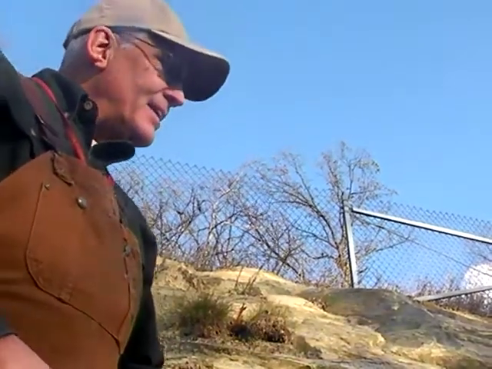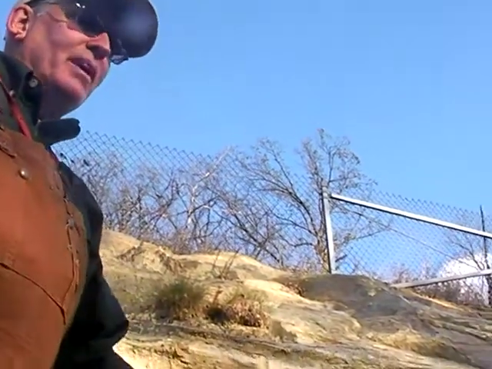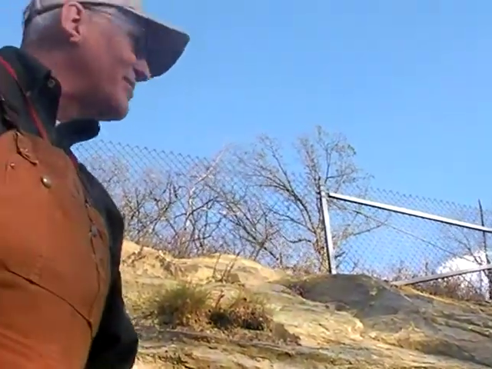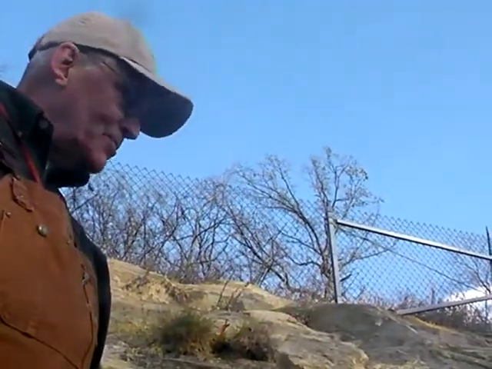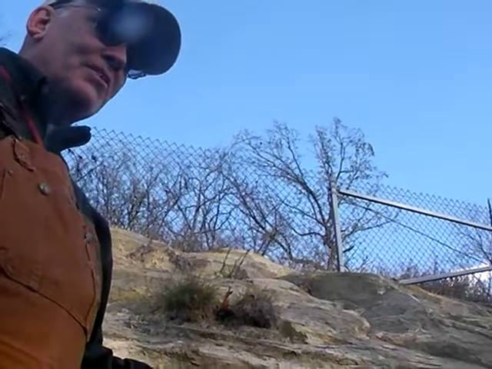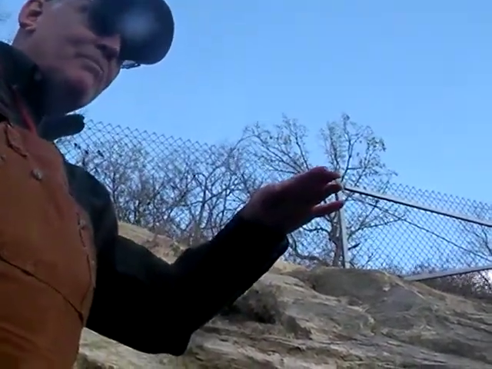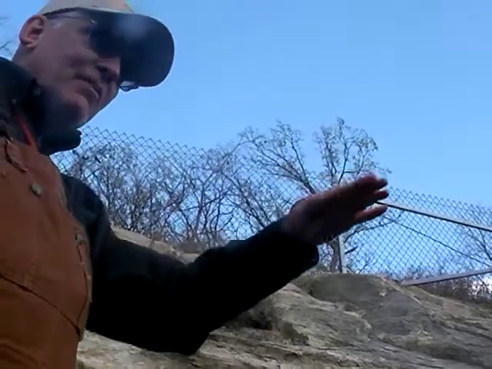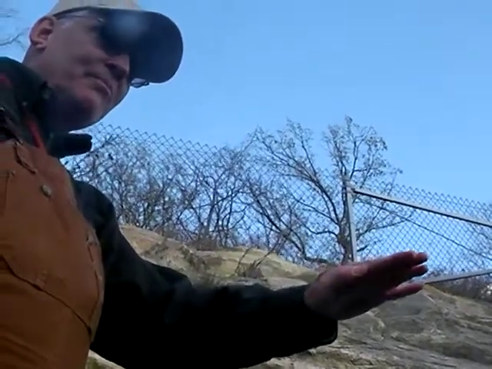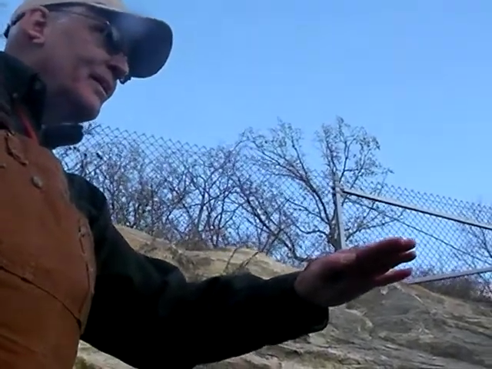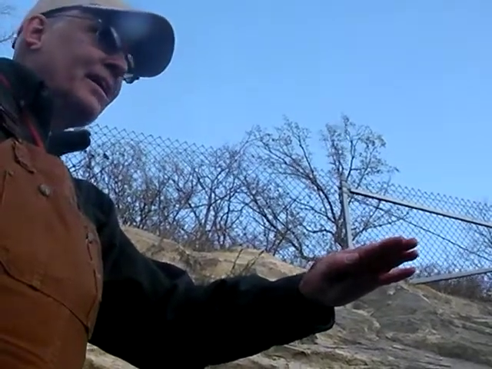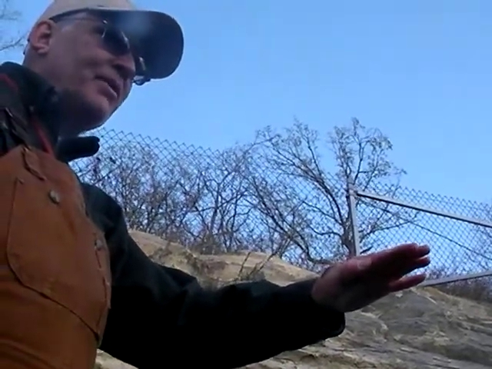So we think, we believe, and I say we, I mean Professor Dodd and myself, we think that this part of the St. Peter sandstone was deposited on the edge of a cratonic dome during a time of low sea level, and the sand was being moved by the wind.